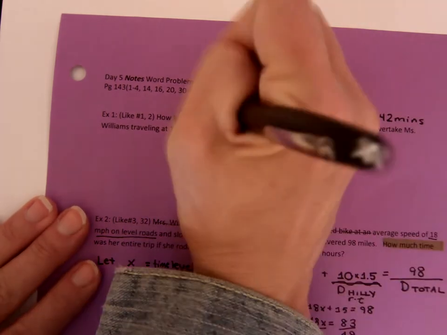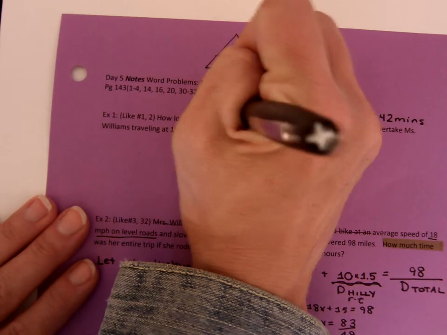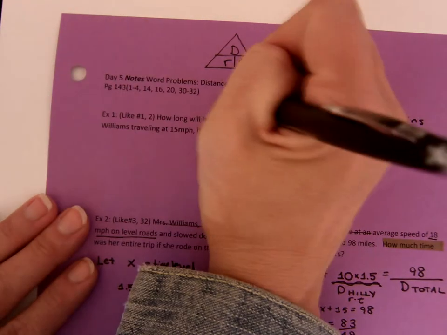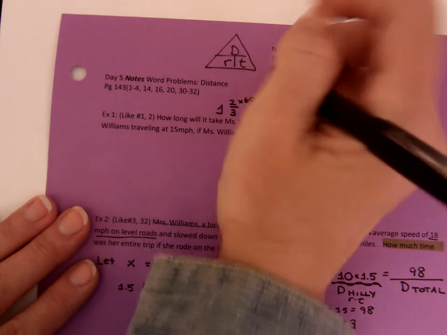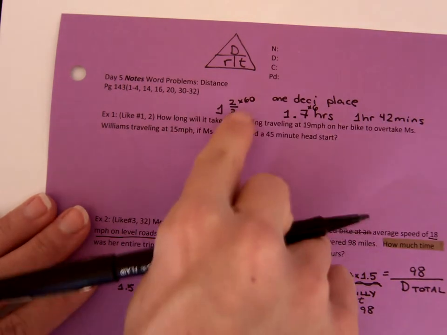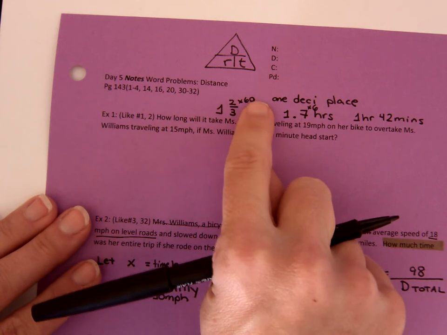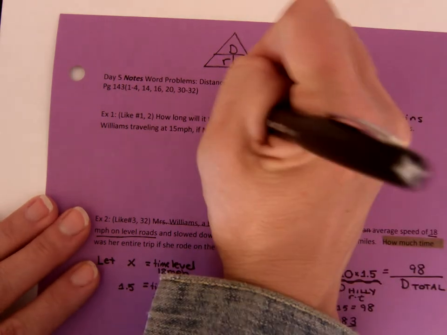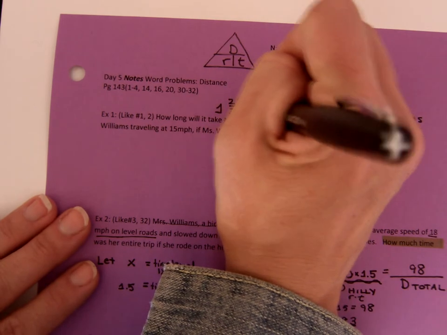Now what if I get 1 hour and let's do 2/3. 1 2/3 hour. Do I multiply the 2/3 by 60 now? Yes, it's not a decimal. So what's 1/3 of 60? 20. And 20 times 2? 40. So we have 1 hour and 40 minutes.